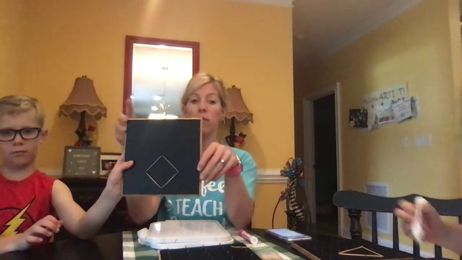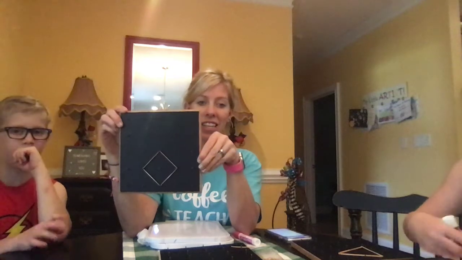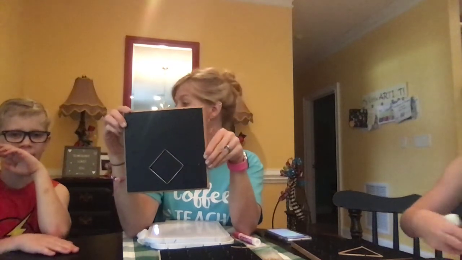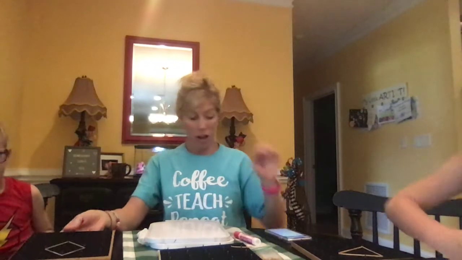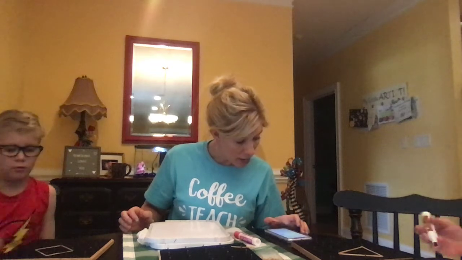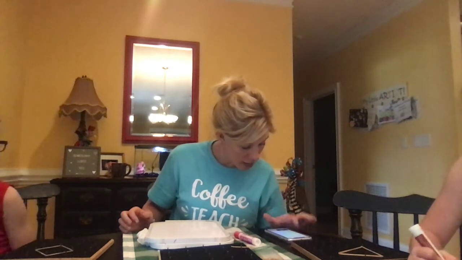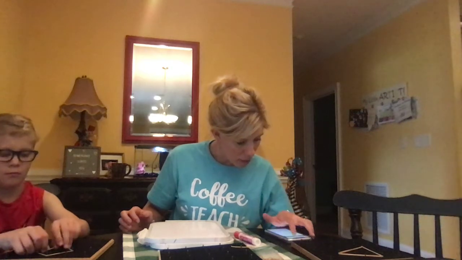All right, what would you think this is? A square and a, what's it called? Rhombus? Yeah, a rhombus. Okay, so we're going to talk about all of these, and I have an anchor chart for you to look at. Can't find my sheet right now. It's on my computer.